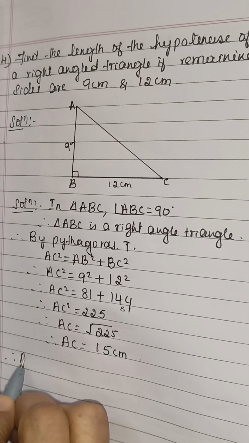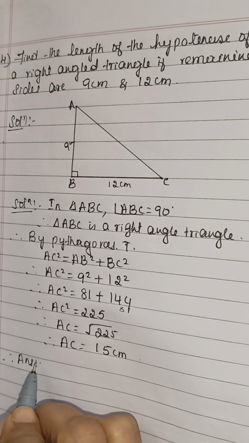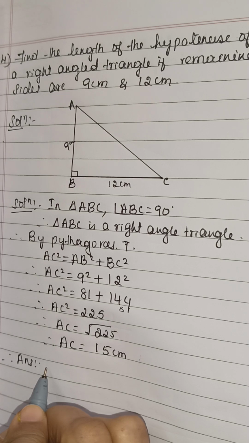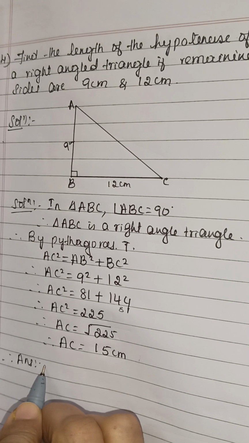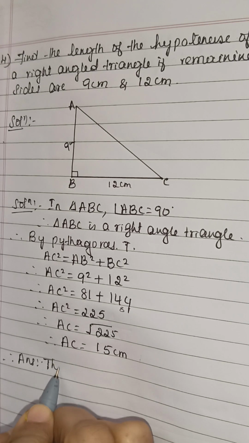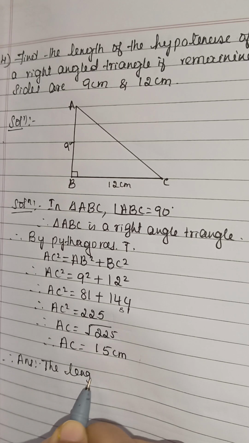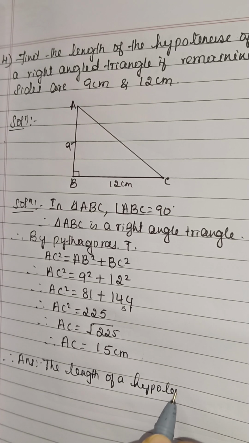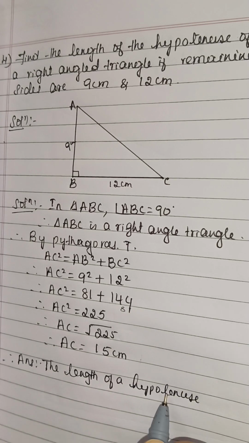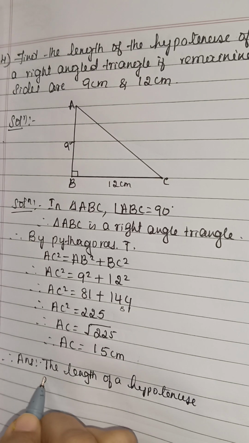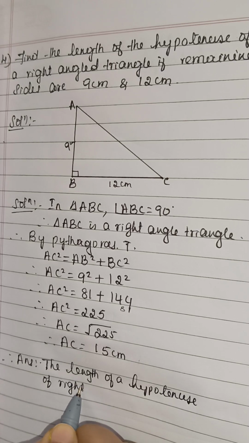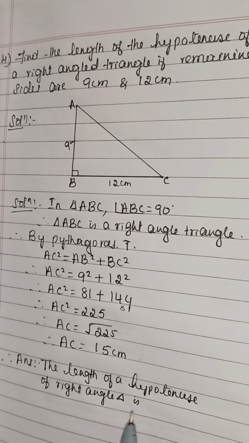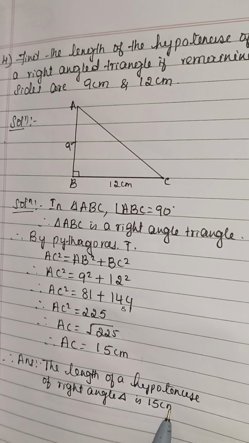Therefore, the length of the hypotenuse of a right angle triangle is 15 centimeter.